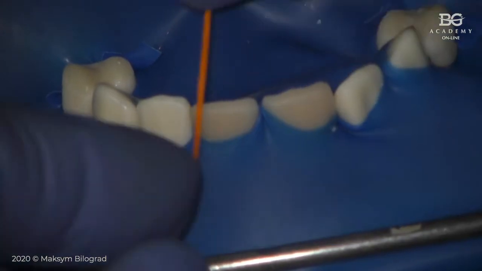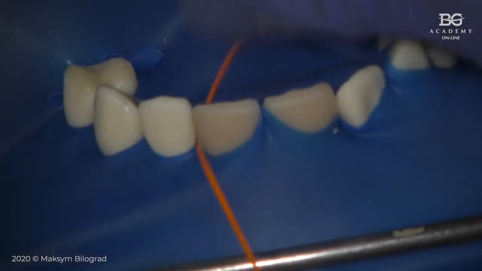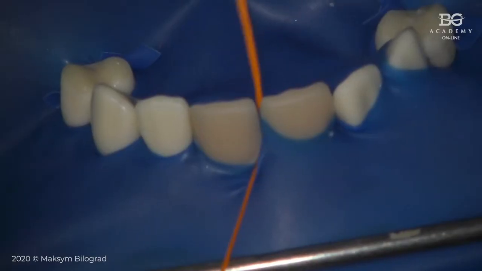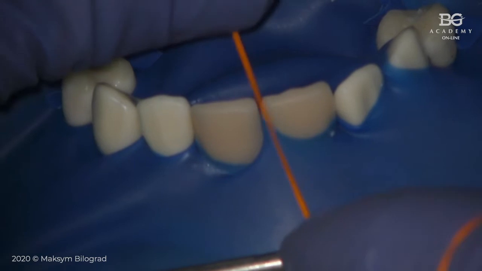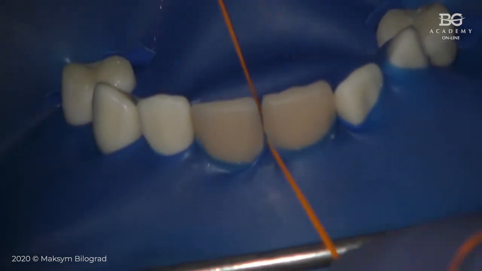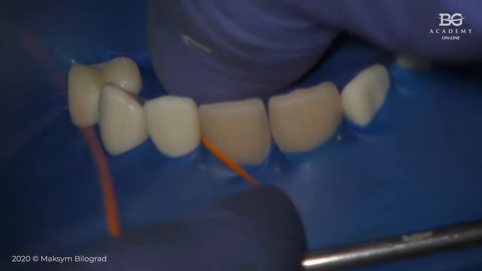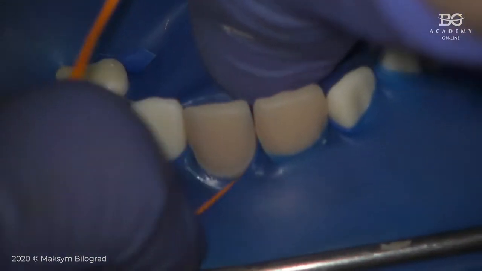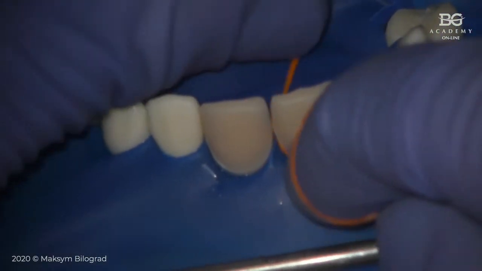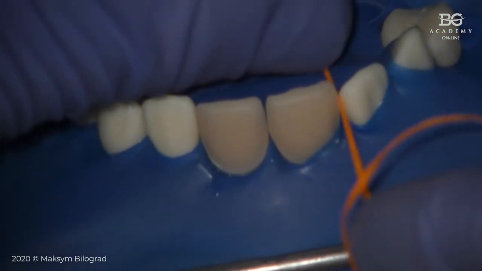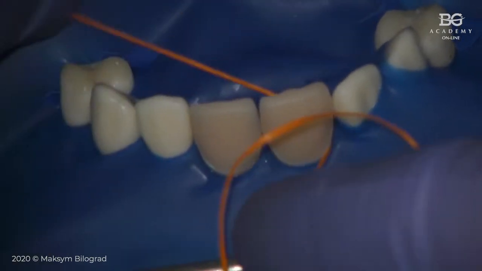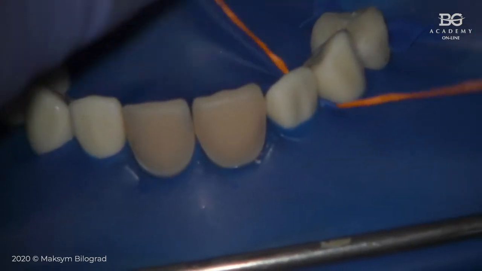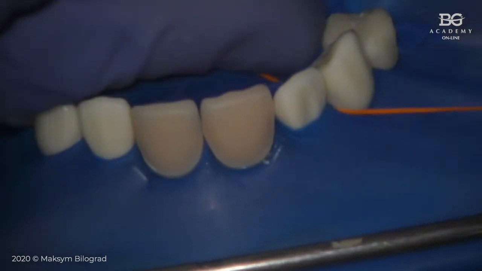So you take floss, and with floss we go between teeth, one by one, like this. Move it to the sulcus, move to the sulcus here, see, forward and backward, one more time, forward and backward, done. Same here, forward, backward, pull out, from the distal area, forward, backward, pull out. Then we continue, canine, lateral incisor, same, forward, backward.